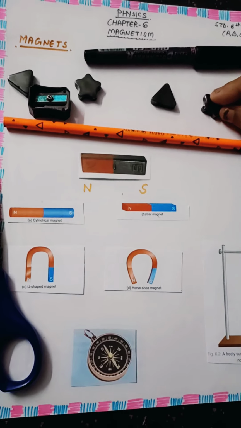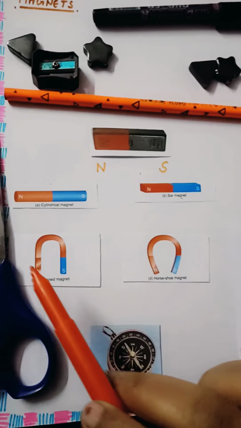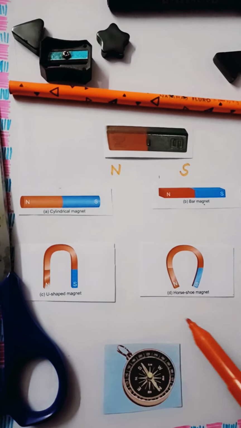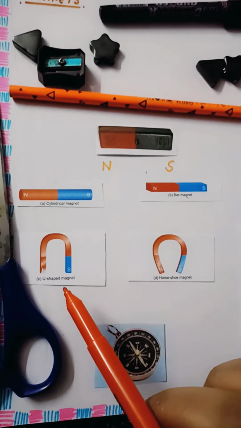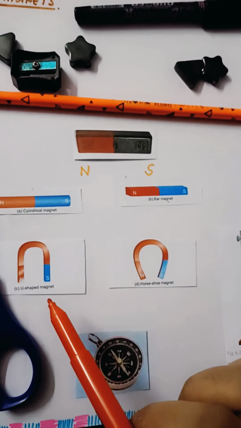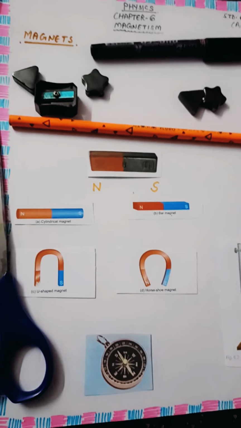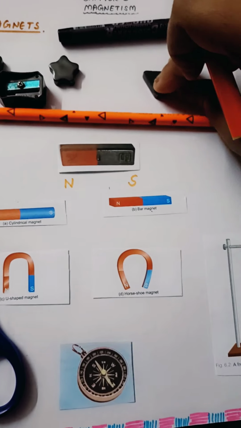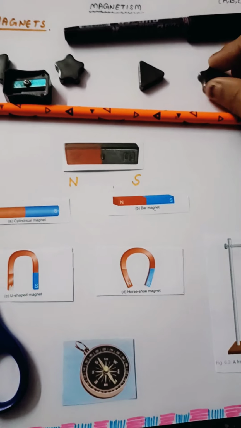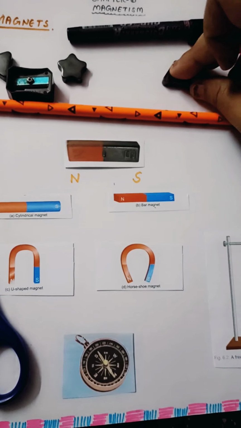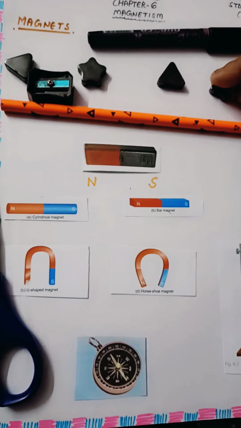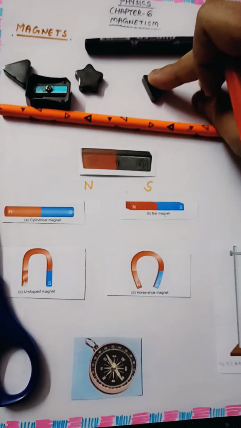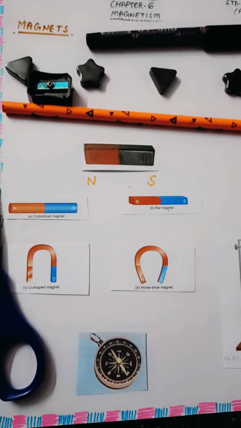I don't have a proper cylindrical or U-shaped magnet, through which we could easily see how they repel each other. Using these magnets, I am unable to show that property. We can easily see how they attract each other, but they are not repelling each other.